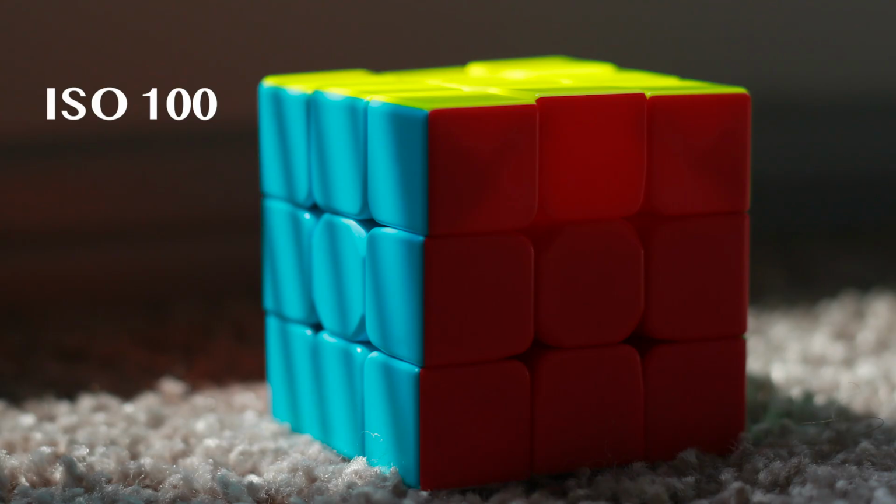So 100 is not going to be very sensitive to light. It's going to be extremely insensitive to light. And 6400 is going to be very sensitive to light. So if you think of it in that way, which option would be better for a low light situation? It's actually 6400.